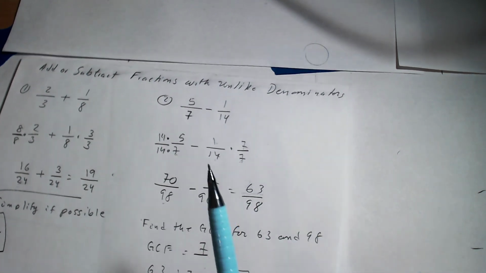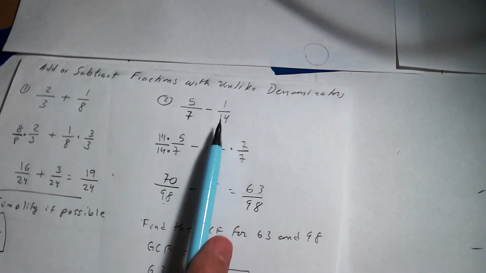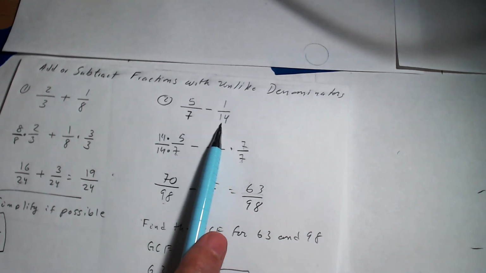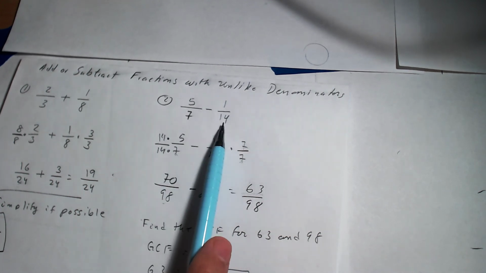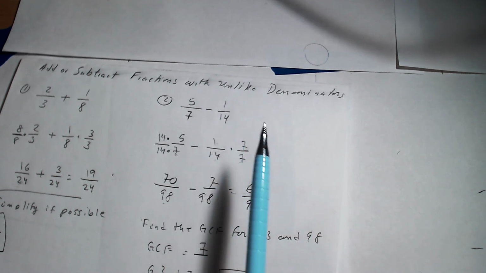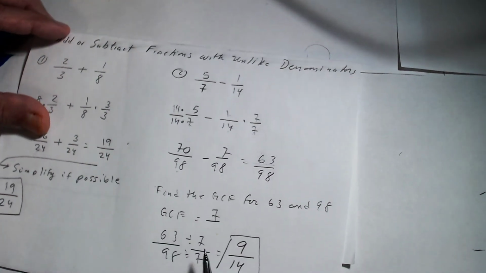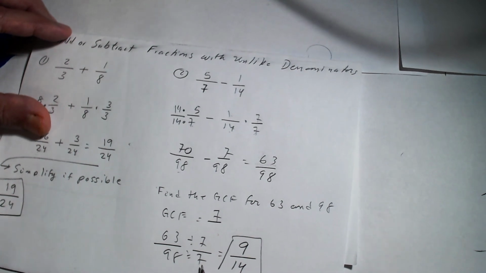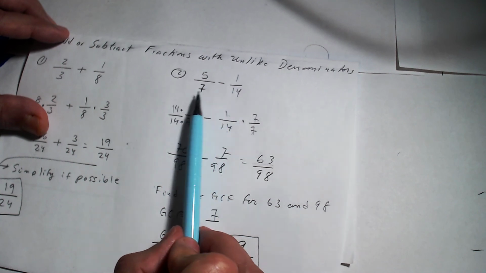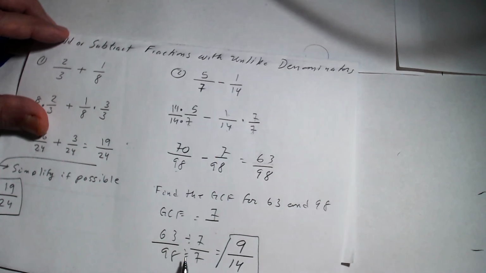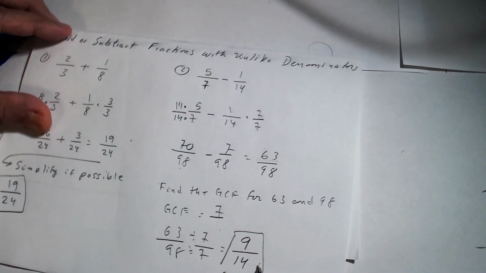But if you go back to the original problem, you have 7 and 14. You notice that 7 and 14 are both divisible by what? By 7. I mean, 7 is a factor of itself, and 7 is a factor of 14. So at the end, you ended up dividing by 7 here. So that's kind of a shortcut here. Go back to the original denominators and find a GCF for that, and then simplify with that GCF. So in this case, 63 and 98 will give me 7, and then you get 9 over 14. So this one would be my answer here.